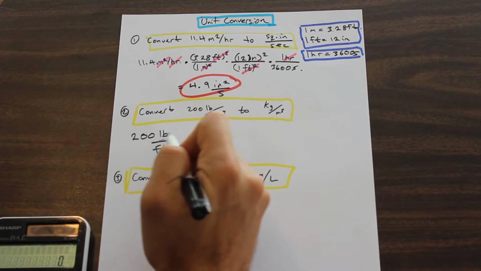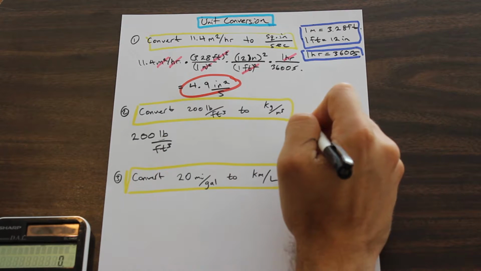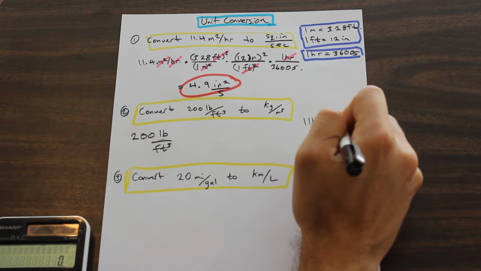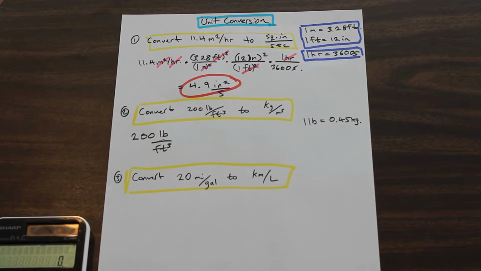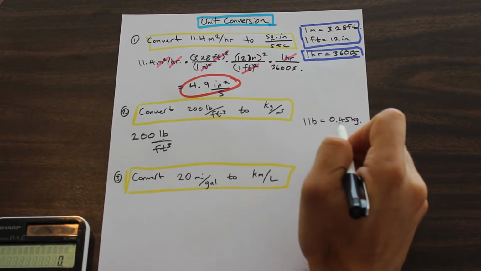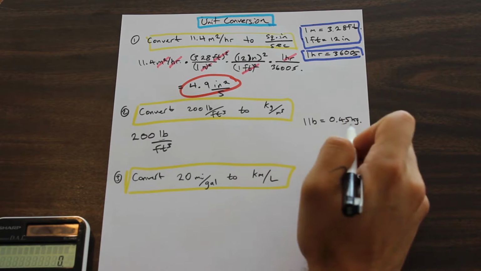So let's start with pounds. Let's convert pounds to kilograms. Pounds to kilograms is given to us as 1 pound is equal to 0.45 kilograms. By the way, if I can show you a trick here: if you want to get the conversion the other way, just divide both sides by the one that you want to switch to.